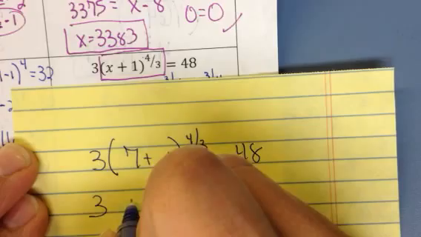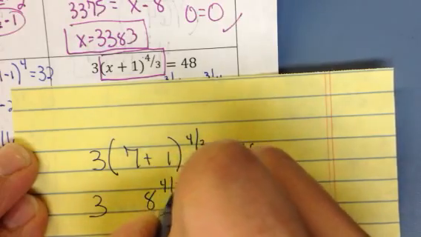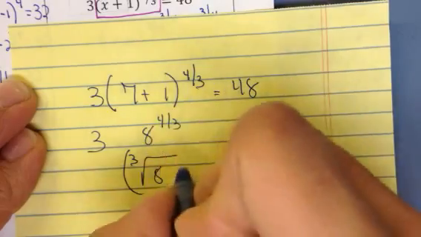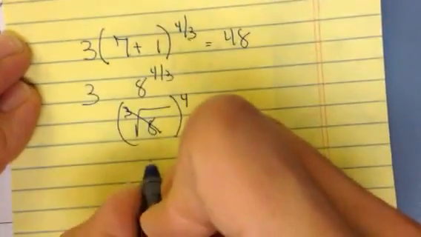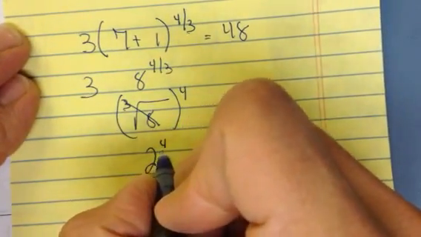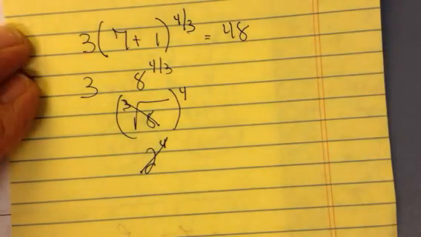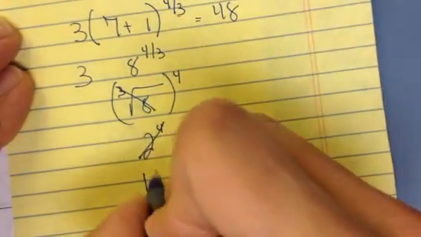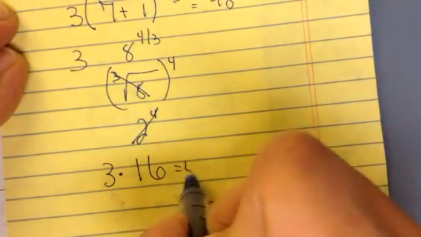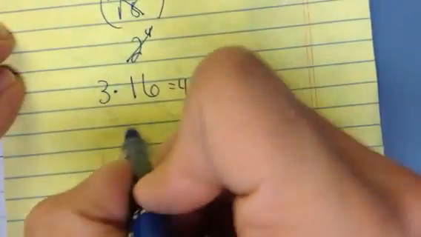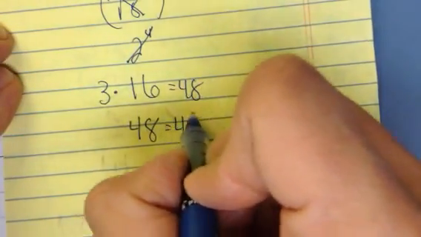In the end, you'll be taking 8 to the 4/3 power, which just means you'll be taking the cube root of 8, which is 2, and then taking that 2 to the 4th power, and getting 16, I believe, right? 16. And then bringing this 3 down, multiplying it to the 3 and getting 48. But again, you can just type this in exactly as you see it, and you'll see that you get 48 equals 48. So 7 is the solution that works.